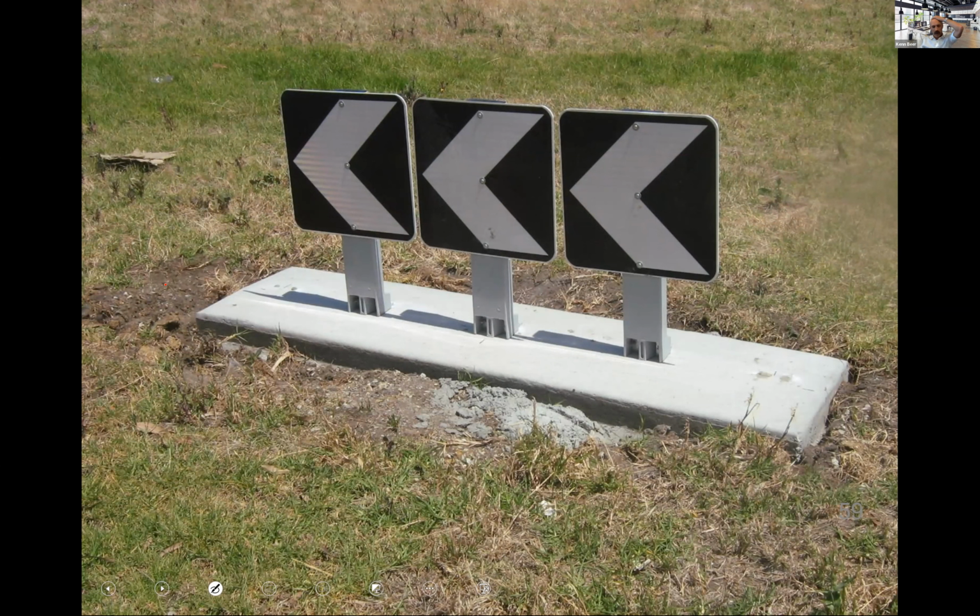We're working with a couple of universities on some designs on some slip-based signs for motorcyclists and cyclists, with impact thresholds but strong enough to hold up to wind, which is a bit of a challenge.